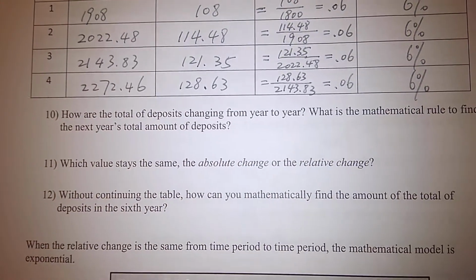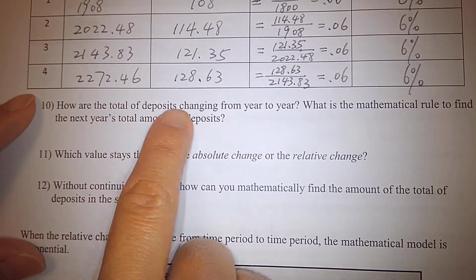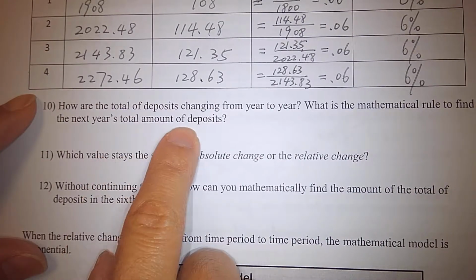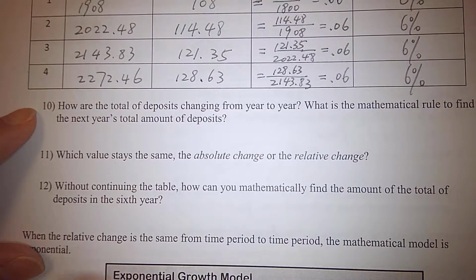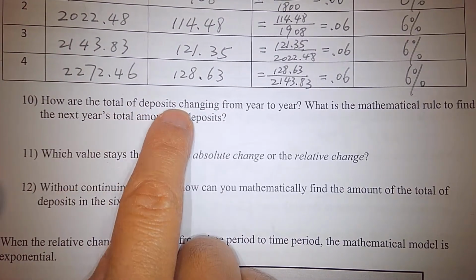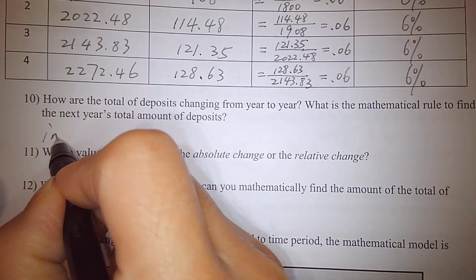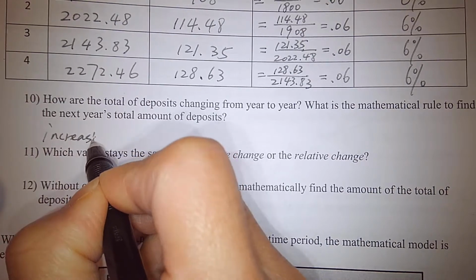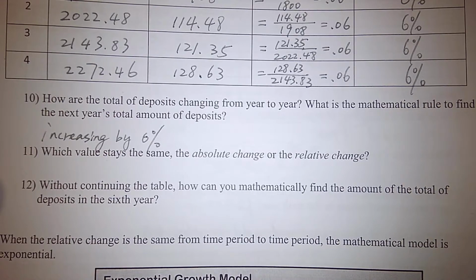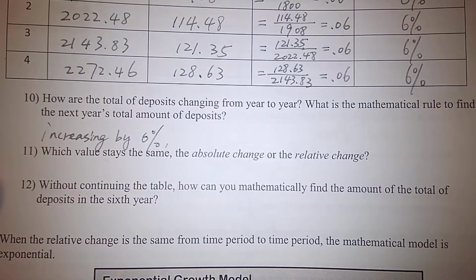Okay, so let's answer these three questions quickly. How is the total deposit changing from year to year? What is the mathematical rule to find the next year's total amount of the deposit? What is the change? 6% more from the previous year, so I'm going to say increasing by 6%. And how can we compute the next year's amount of deposit?